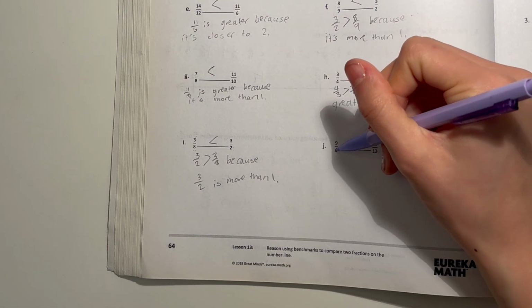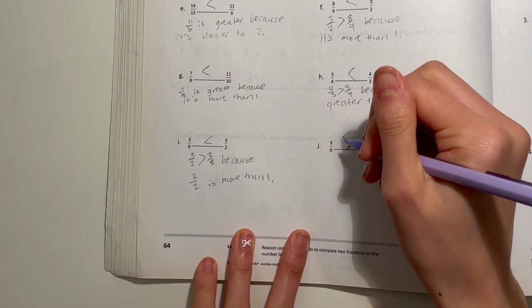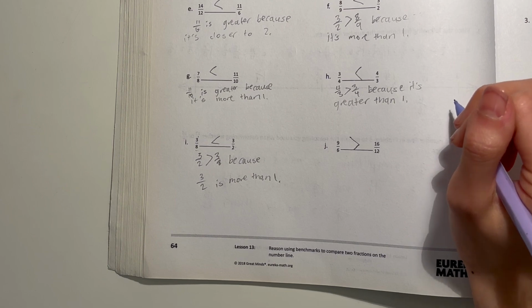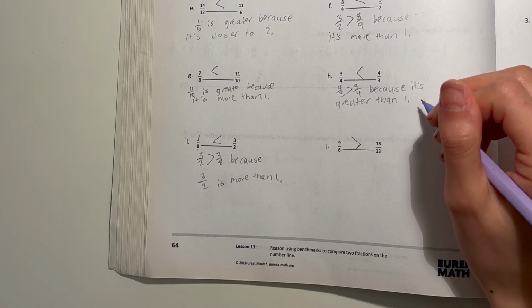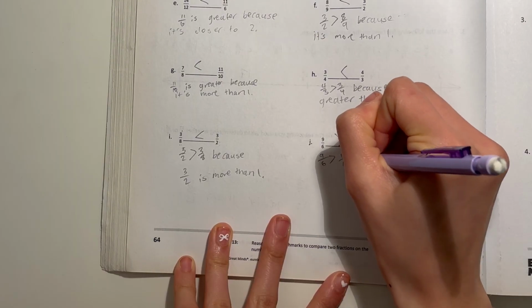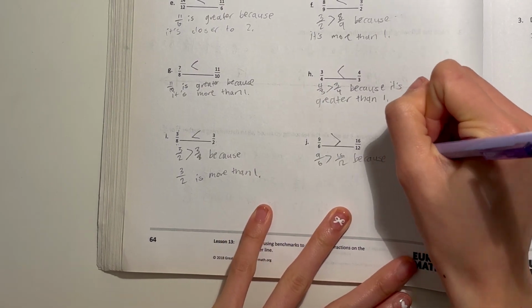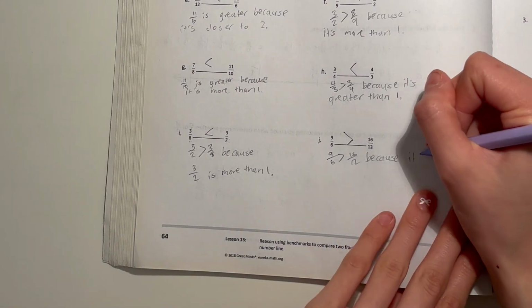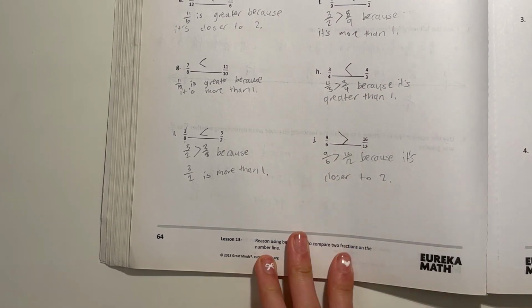If you multiply 9/6 by 2, you get 18/12. So 9/6 is greater. Wait, actually, hold on. Yeah, I think it's closer to 2. So yeah.